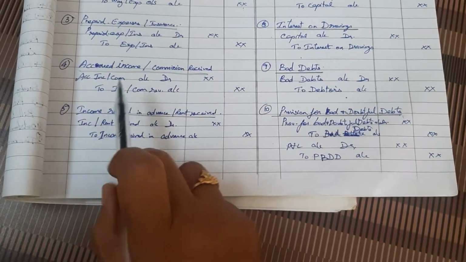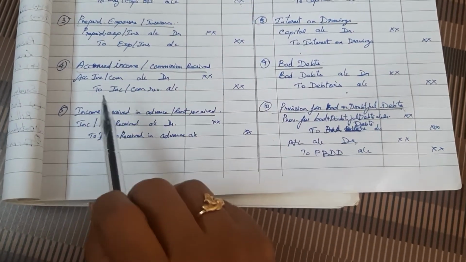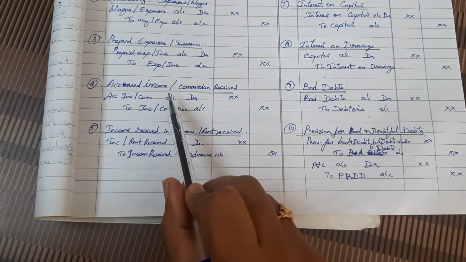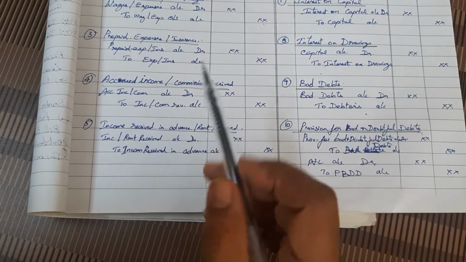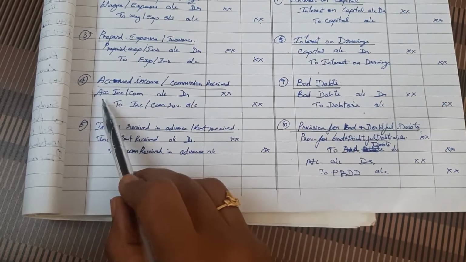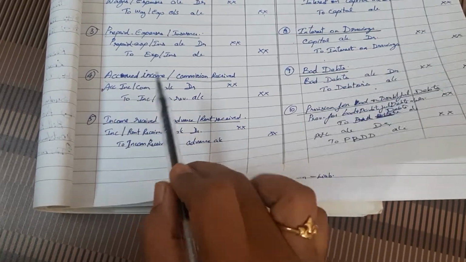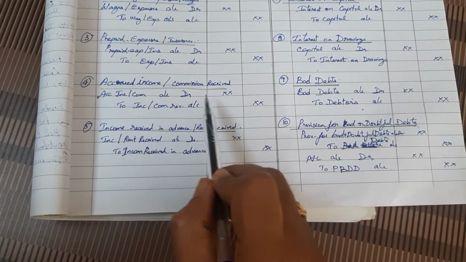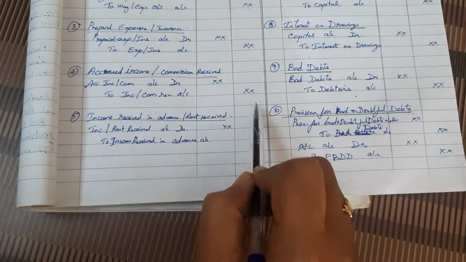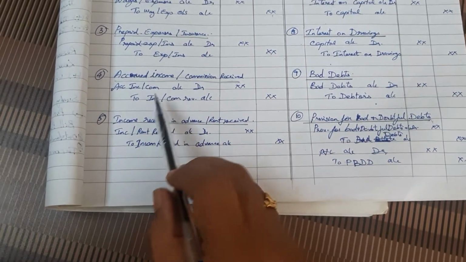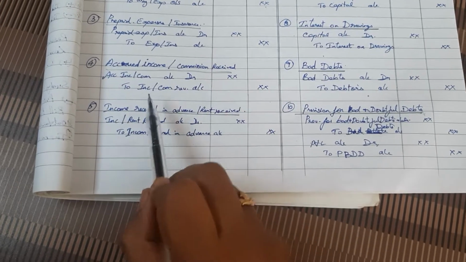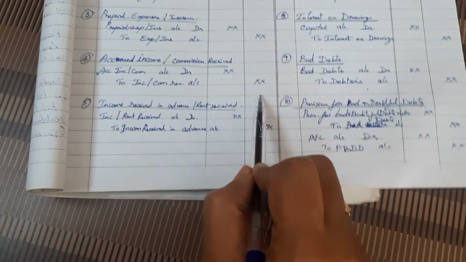Okay, then accrued income. What we will do is add it with the respective income and put it on the asset side. Since it's an asset, you have a debit balance, so start off with debit the accrued income. Accrued income account debit to the respective income account. Here I have taken commission received as an example. So accrued commission account debit to commission received account.